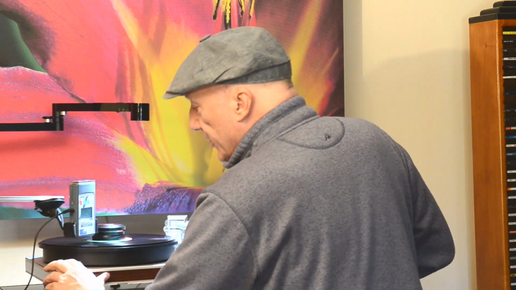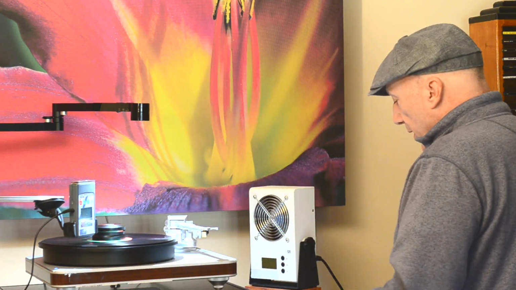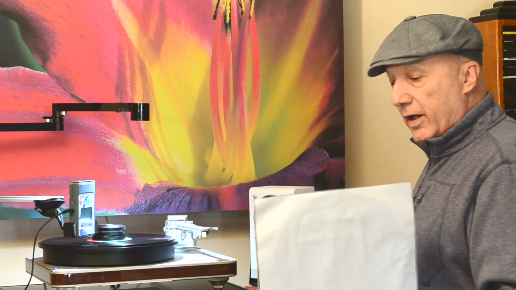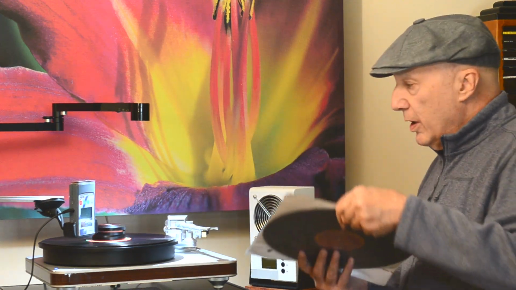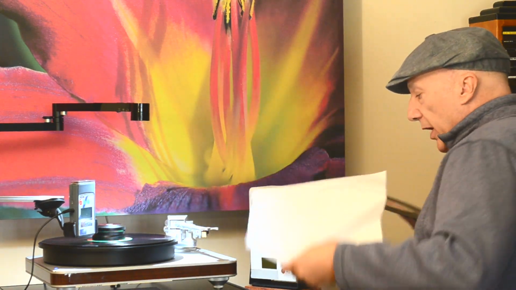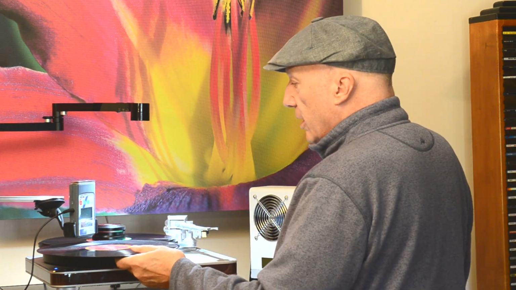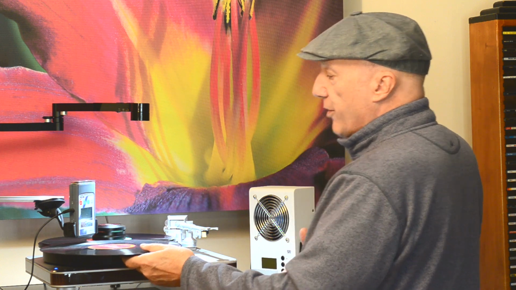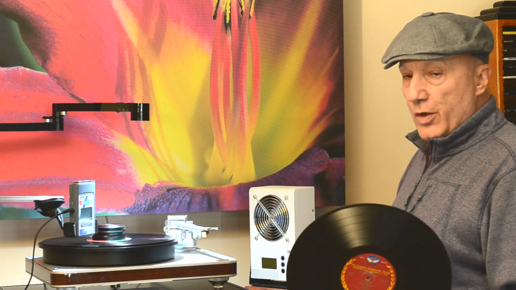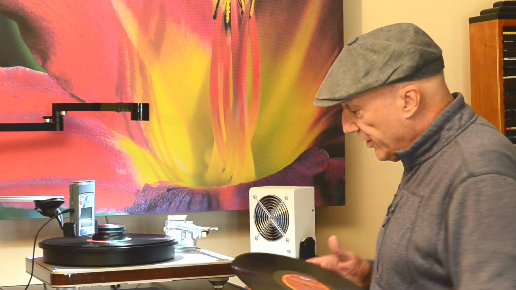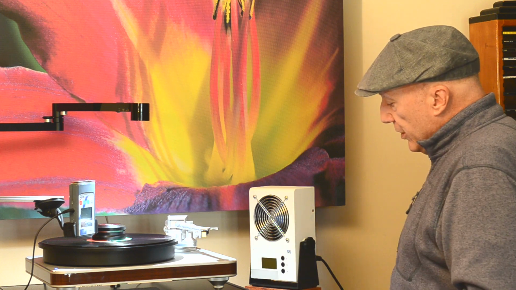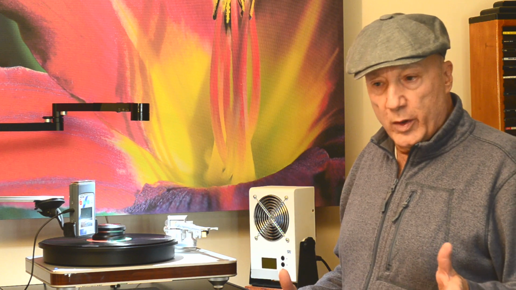To give you another example, I have an anti-static record sleeve here. So when I take a record out and put it underneath, I'm measuring 2300 volts. So again, any movement, any sliding, any separation is going to generate static. So again, I believe that air ionization is really the only way to do it.